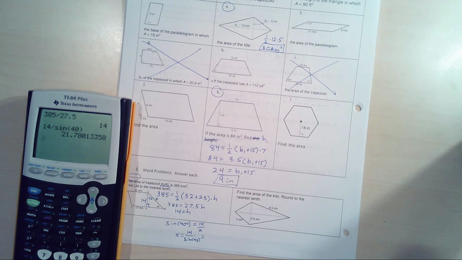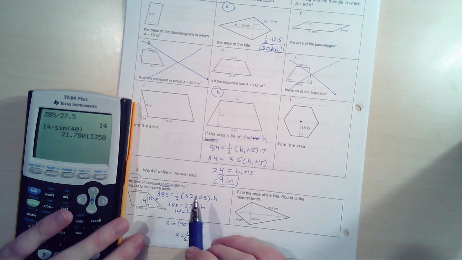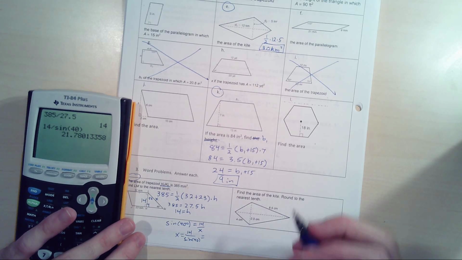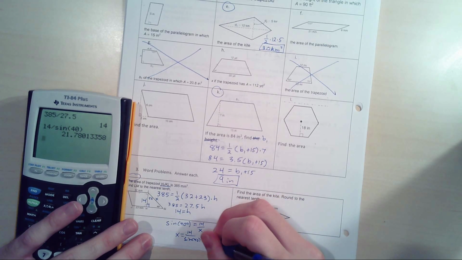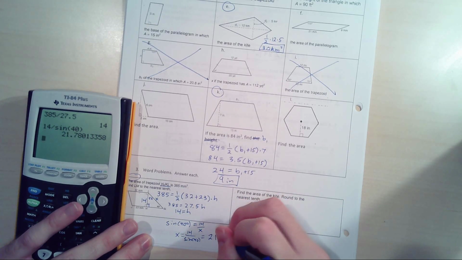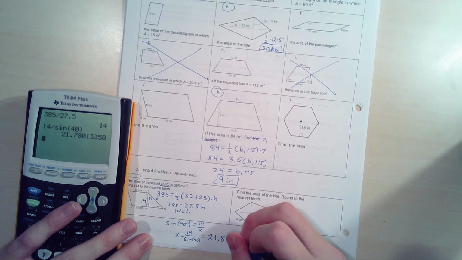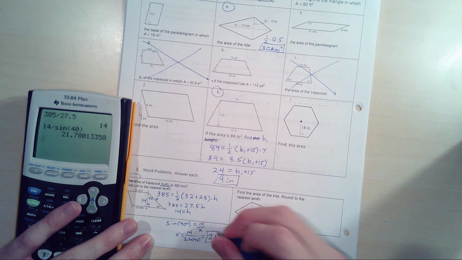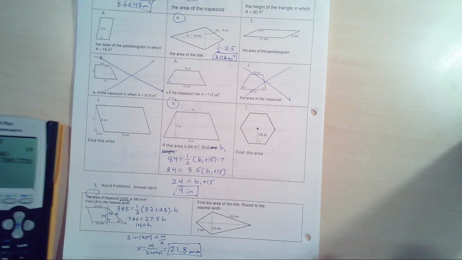So you got 14 divided by sine of 40, and it says round to the nearest tenth, so make sure you round correctly. We got 21.8 and units, millimeters. It's a length. Easy enough. Moving on to the next question.